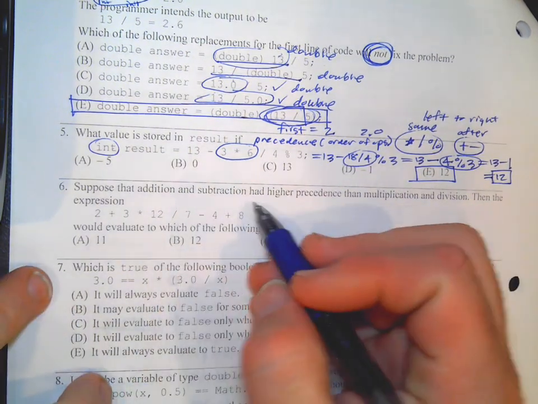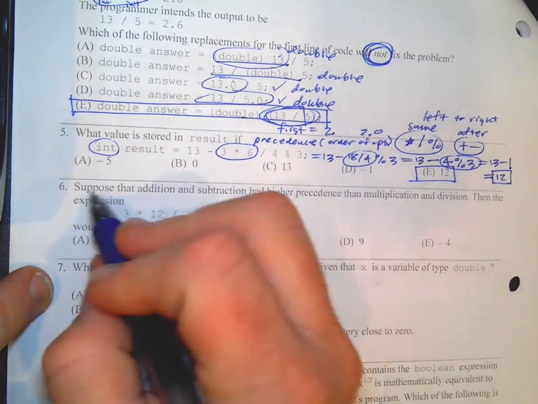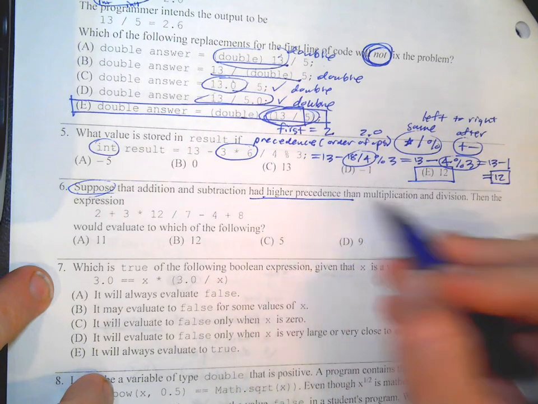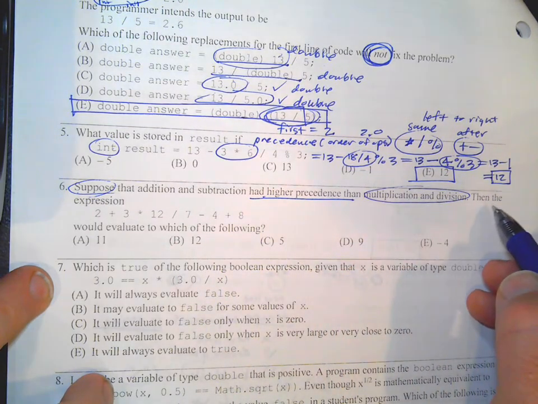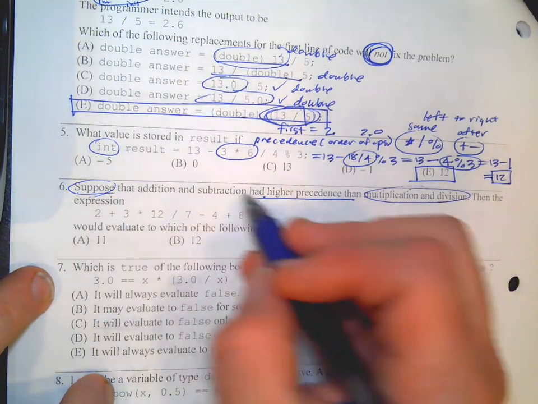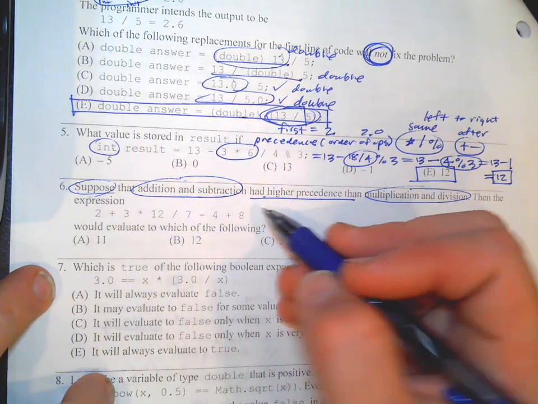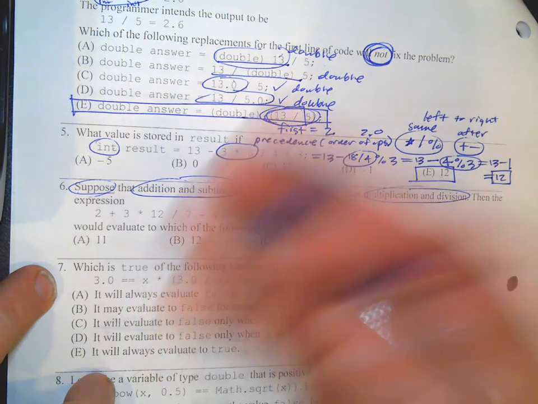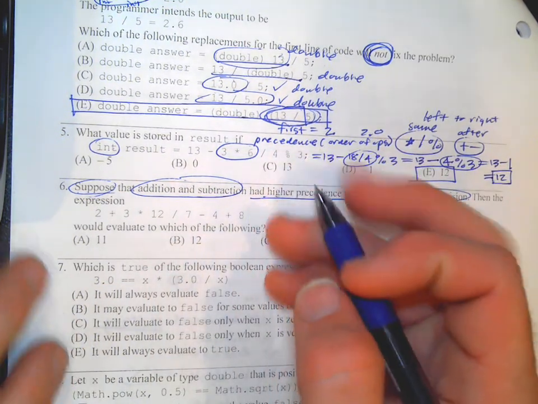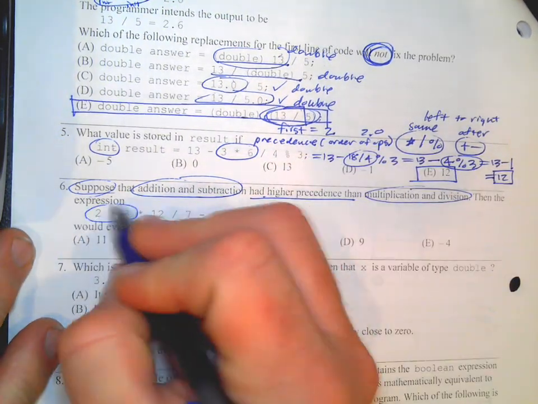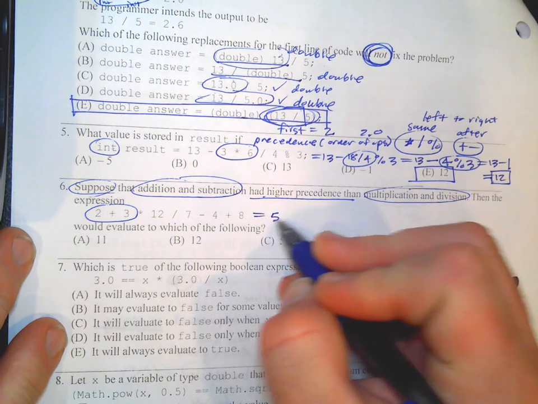Suppose that addition and subtraction had higher precedence than multiplication and division. Then the expression would give you what? They're doing a make-believe thing, asking what if addition and subtraction happened before multiplication and division. What would you get? Well, let's just do it. Addition and subtraction left to right. We do that as 5.